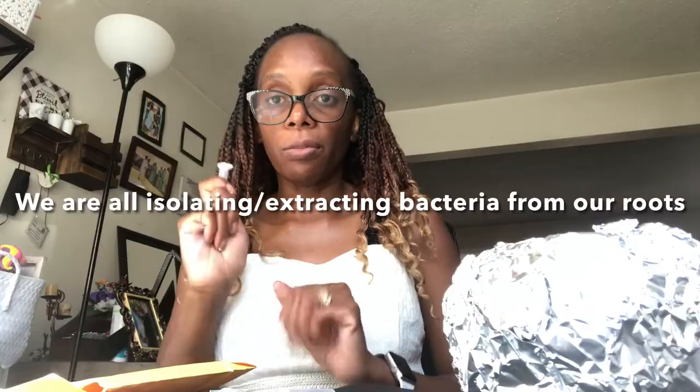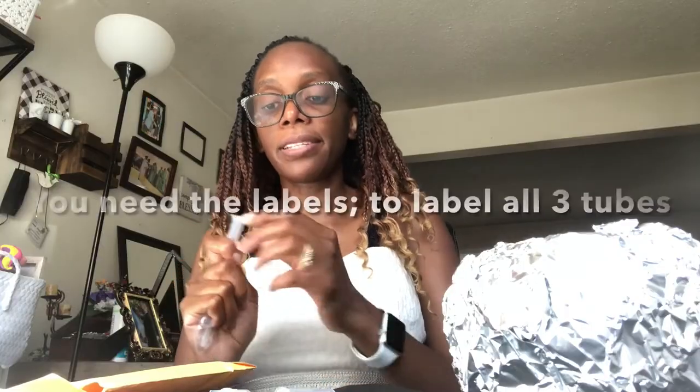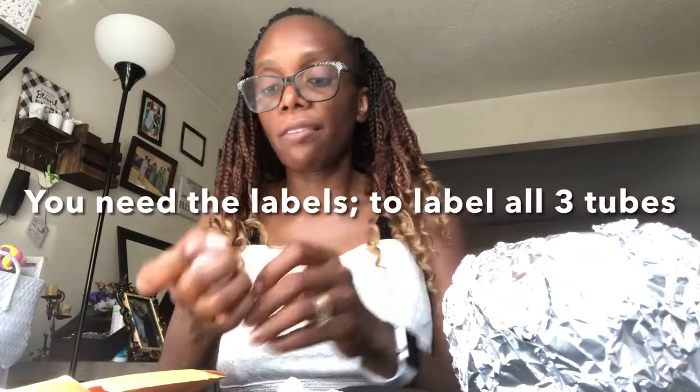So it's possible that if you don't have any root nodules, maybe it's that initial stage, where the communication has happened, some bacteria are in there, but they haven't formed nodules. Or there could be other kinds of bacteria in your roots that don't induce root nodules. So we are all isolating bacteria from our roots. All right. Okay, so have those three.